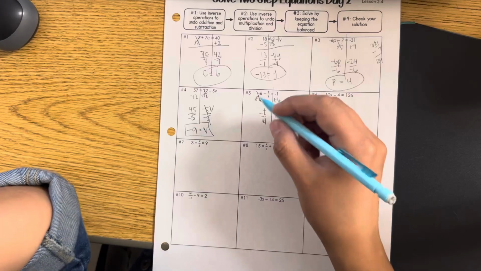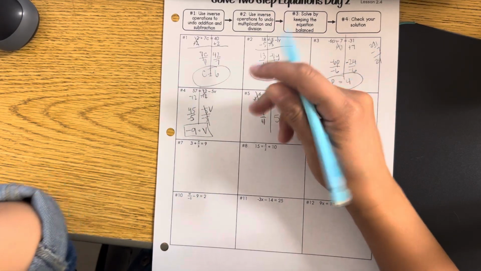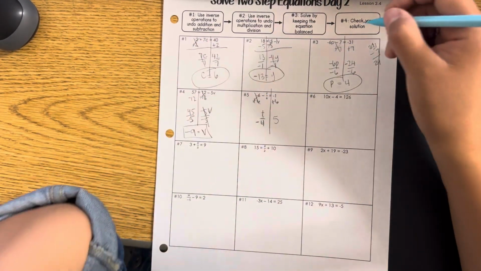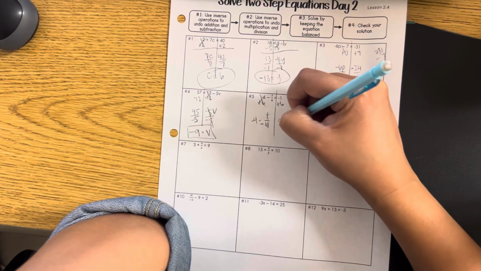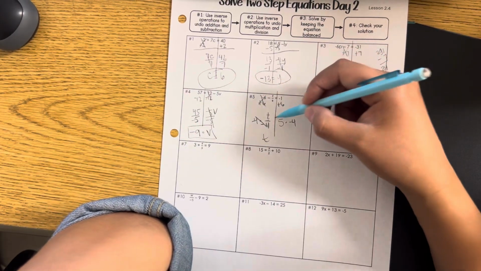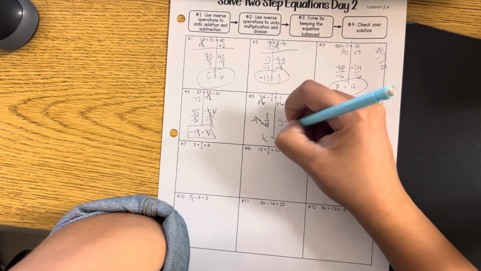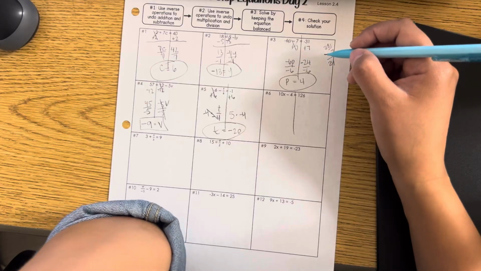Now this one's a little tricky. It's being divided by 4, but there's also this negative out in front. When that negative's out in front, it goes with the 4 as well. So I'm going to multiply by -4 to both sides. And so positive times a negative is a negative. 5 times 4 is 20. So t equals -20.